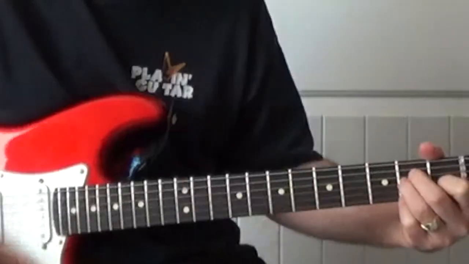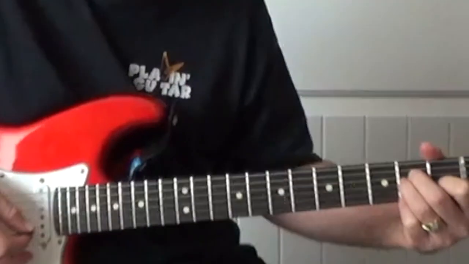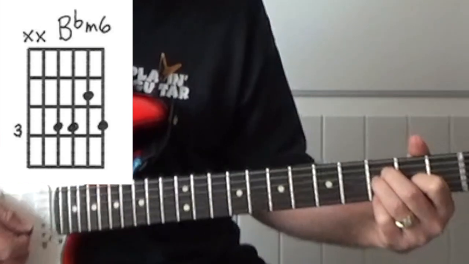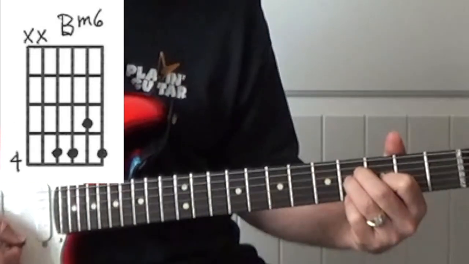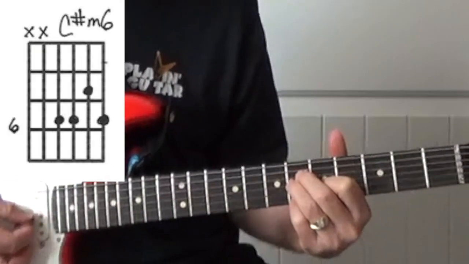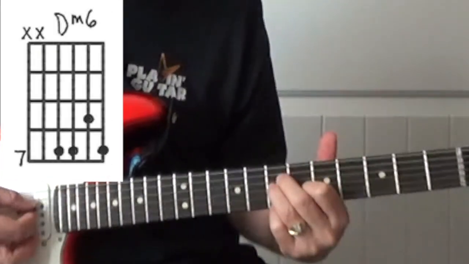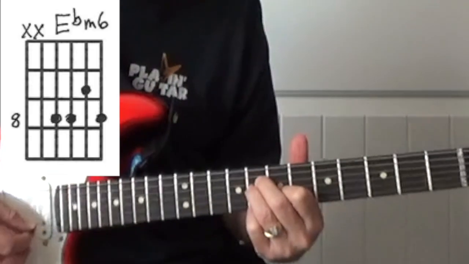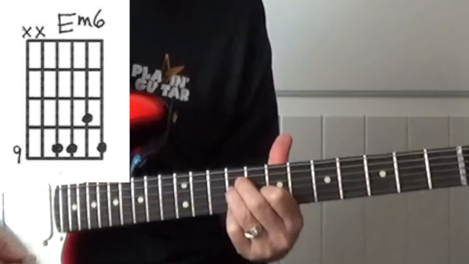But anyway, A minor 6, you can move this up the neck. B flat minor 6, B minor 6, C minor 6, C sharp minor 6, D minor 6, and so on up the neck. E flat, E minor 6.